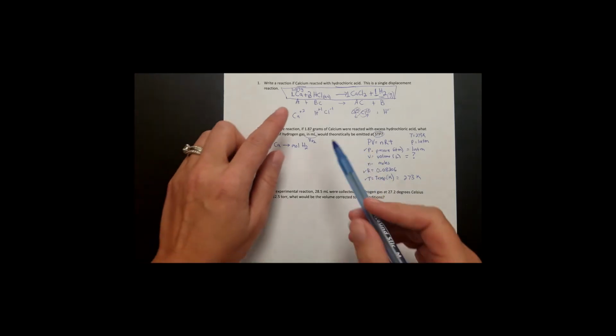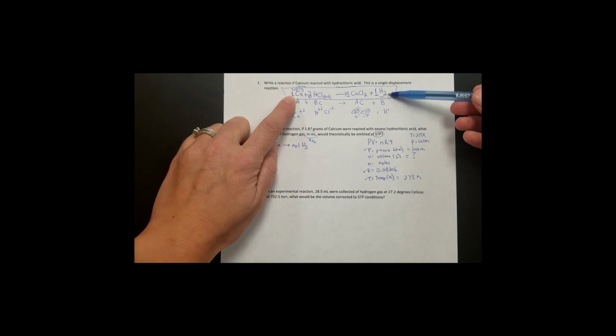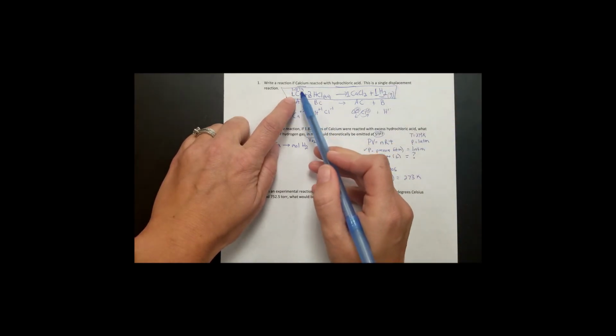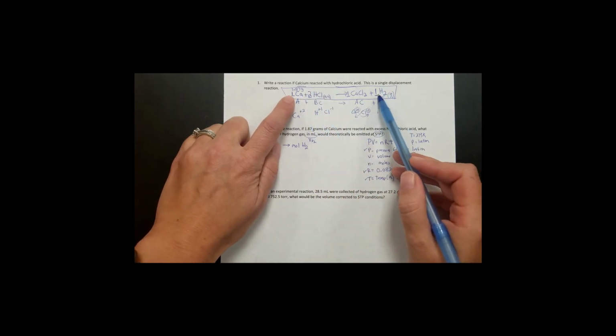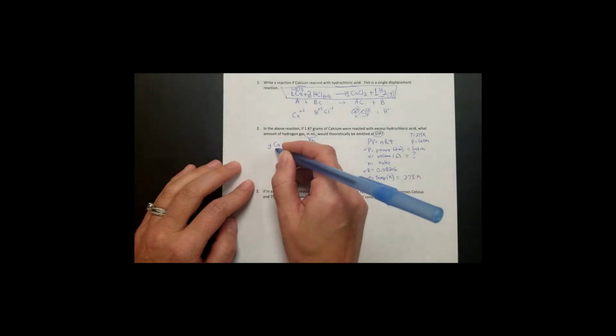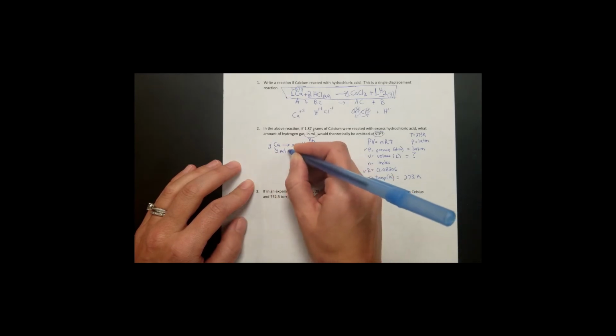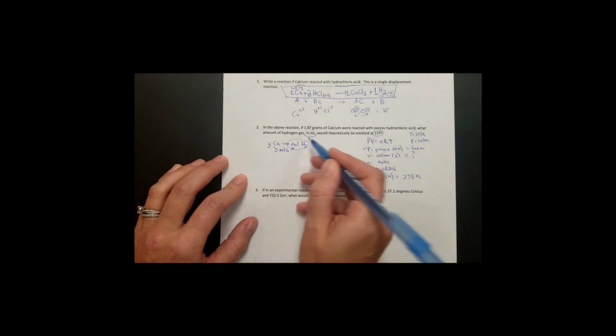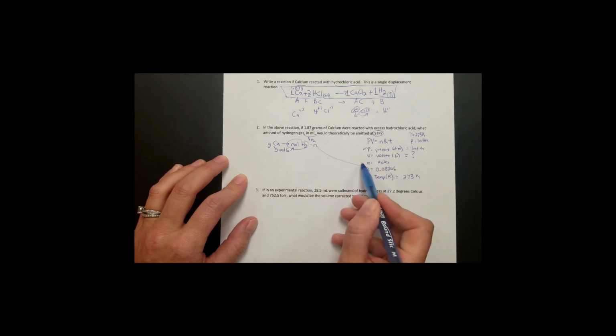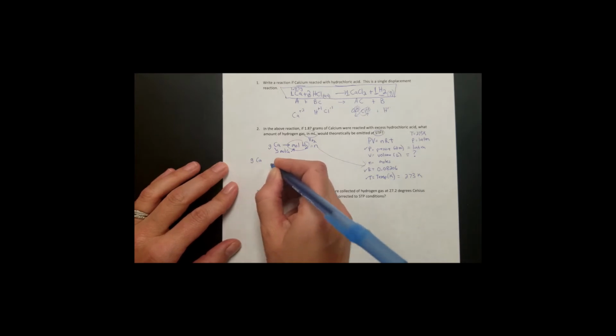In order to compare the calcium to the hydrogen gas, we need first to get this gram amount, 1.87 grams, into moles, because we can only use these coefficients, these molar amounts, if they're both in moles. So we have a middle step here. We need to get to moles of calcium, and that will allow us to get to moles of hydrogen, and this value is our N value that we can plug into that equation. So let's look at the setup and figure out what we need to solve.